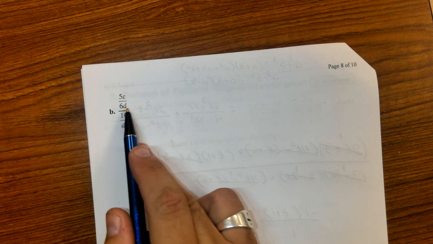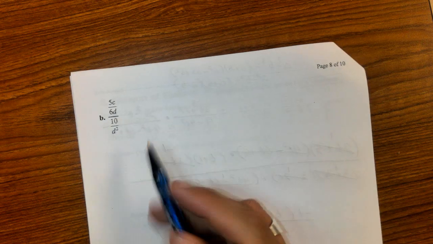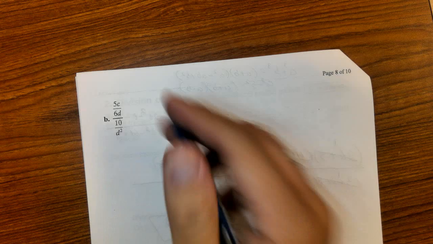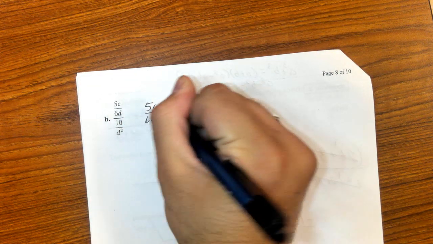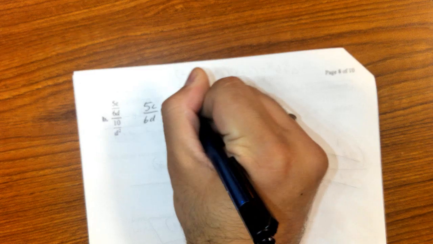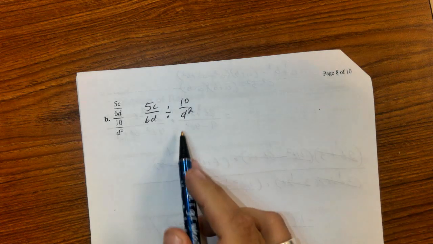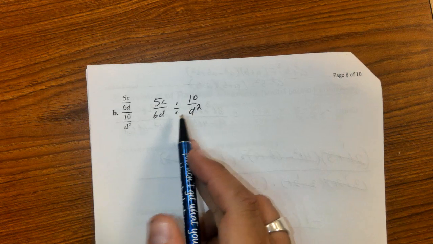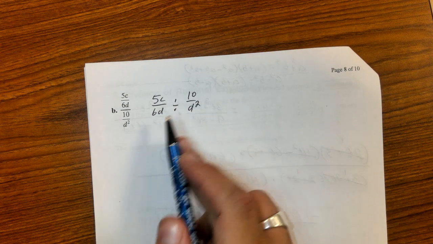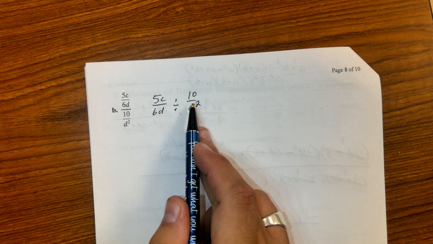We have a fraction divided by a fraction. You can rewrite this with a divide sign. So for example, 5c over 6d divided by 10 over d squared. Those are equivalent to each other. But regardless of either one, we do not divide fractions in math. We multiply by the reciprocal of the second fraction.